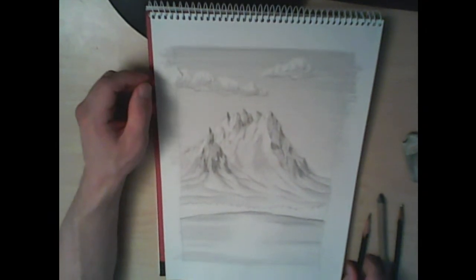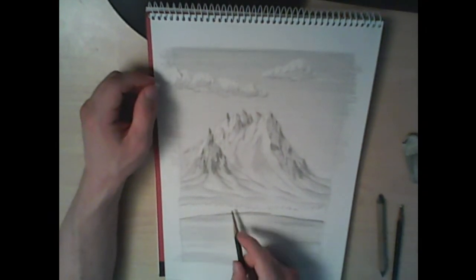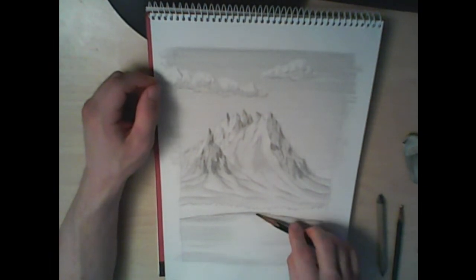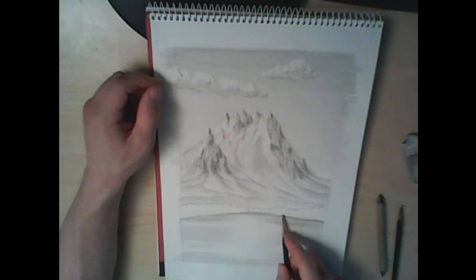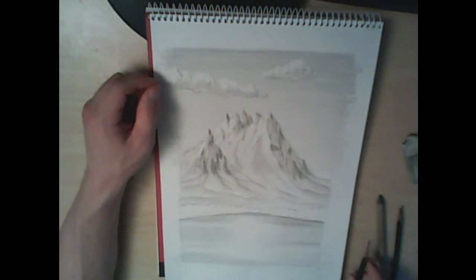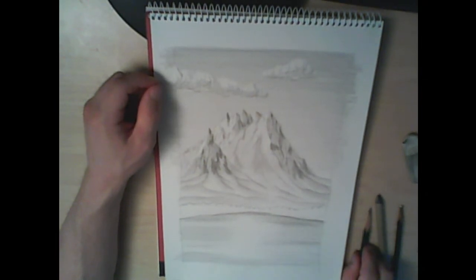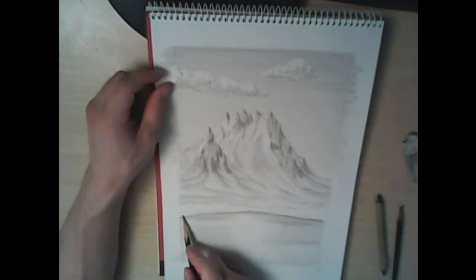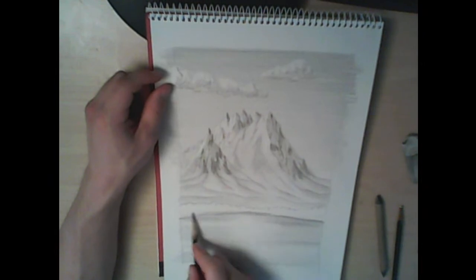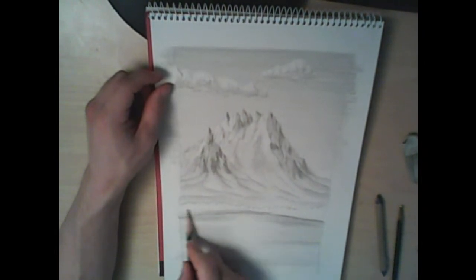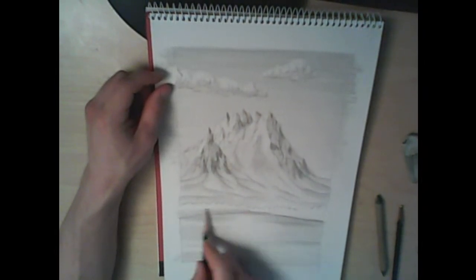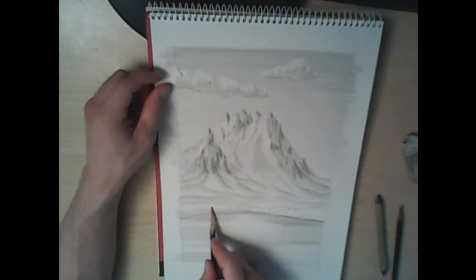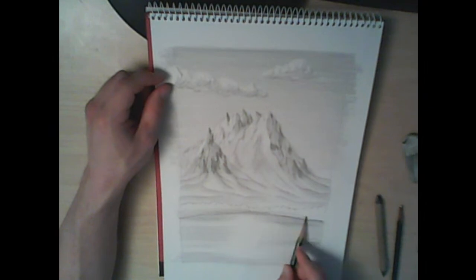Now those trees are going to be touched by the sun from the top. And since the distance is not so far that there's a lot of mist, the lower part is going to be darker than the upper part. So first, using the HB pencil, I'm going to block in this value, getting lighter as I get towards the top of the trees.